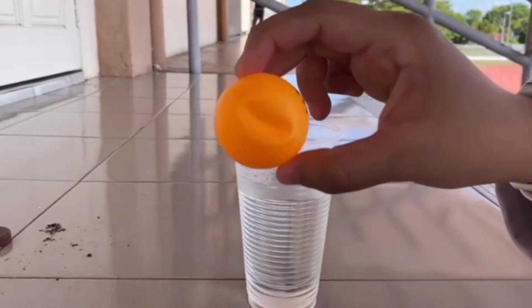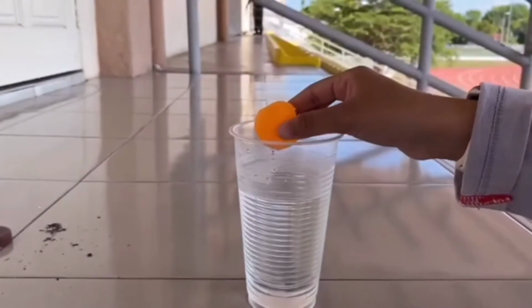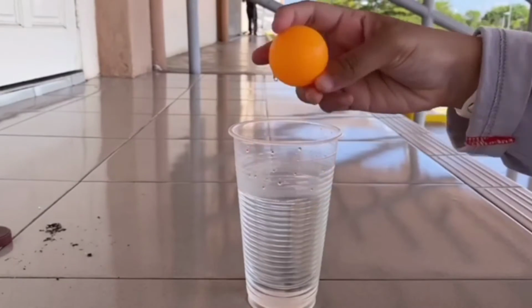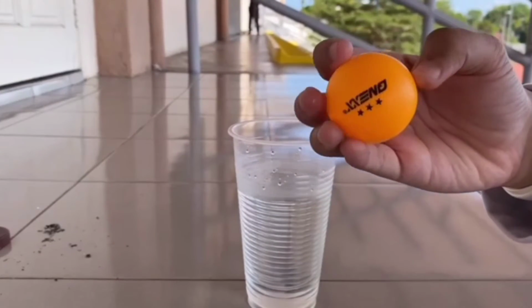When the ping pong ball was heated, the volume inside the ping pong ball increased and pushed the ping pong ball back to its original shape.